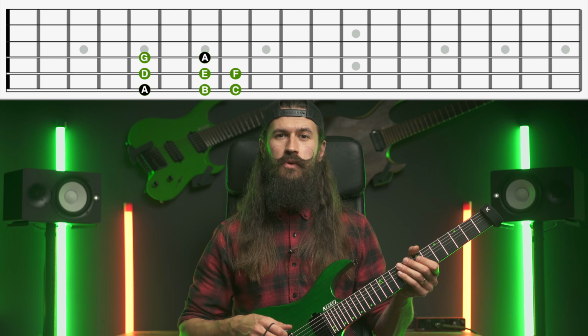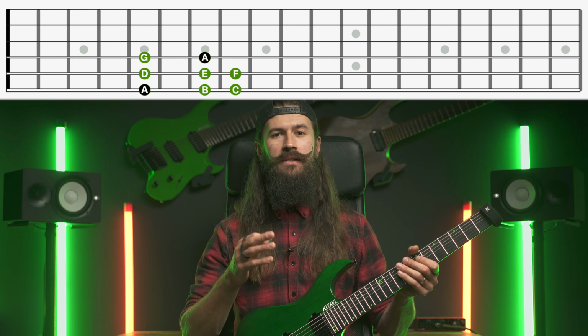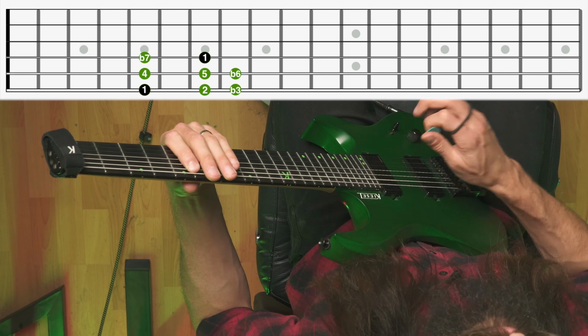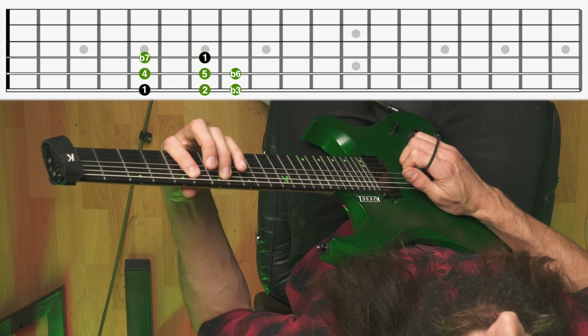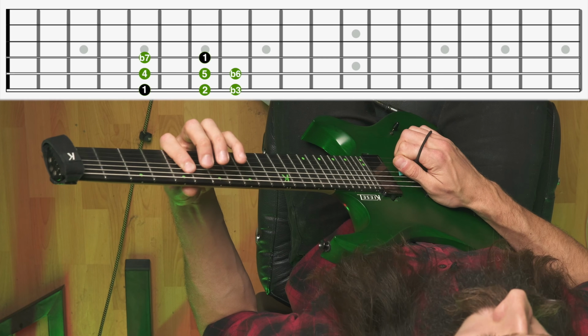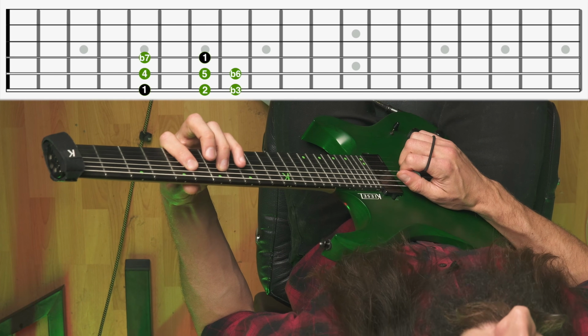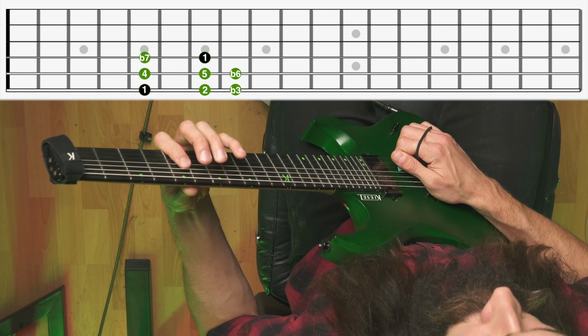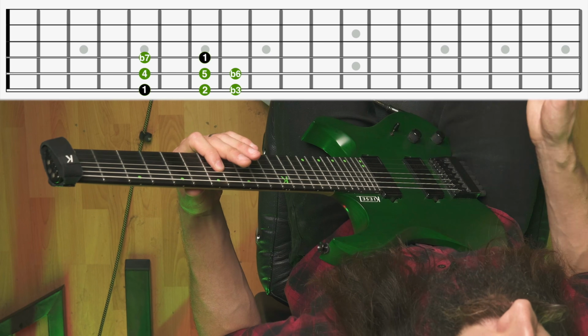And instead of letters, we can describe the same exact thing in numbers. So we have a root note, which is your 1, then second interval, minor third, 4th, 5th, flat 6, minor 7th, and octave, which is the root note.